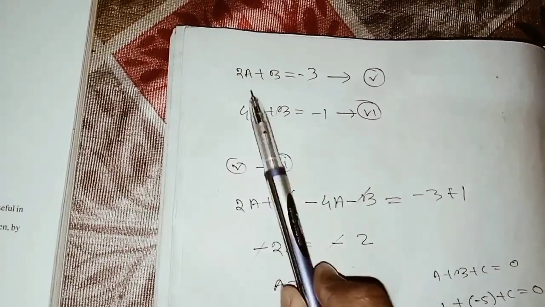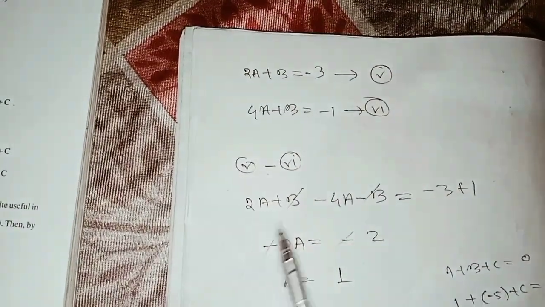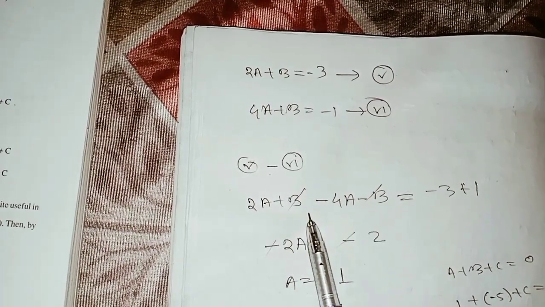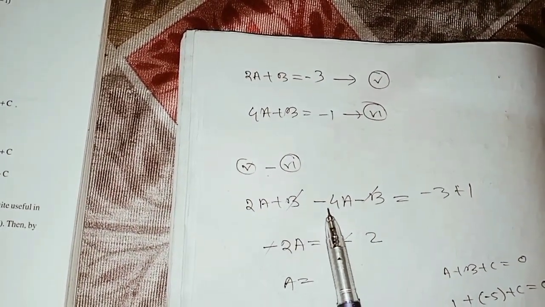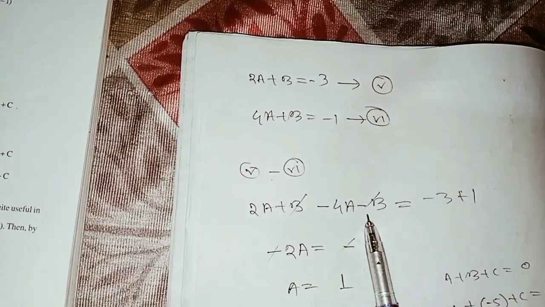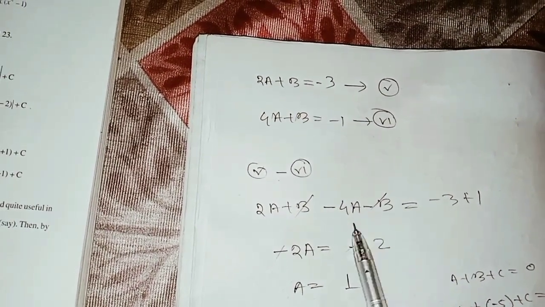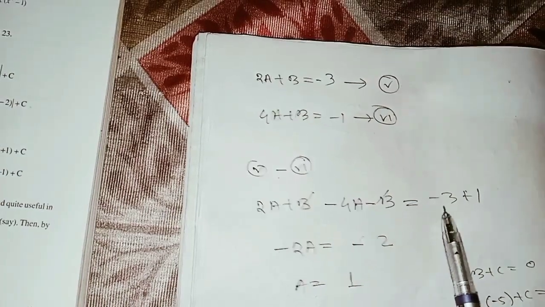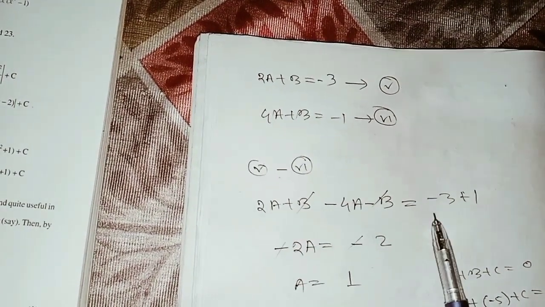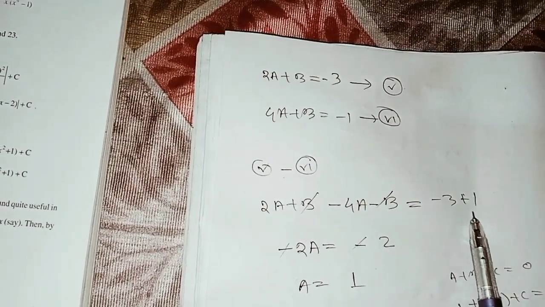So simply we write this left term value: 2a plus b. Okay, and minus 4a plus 4b, and minus, going into the brackets, minus 3.